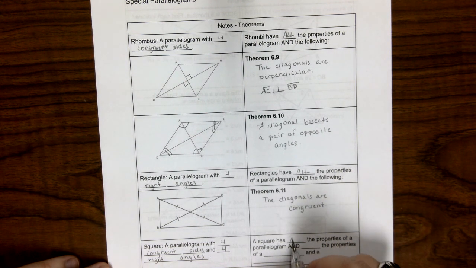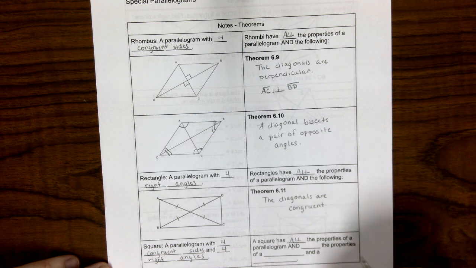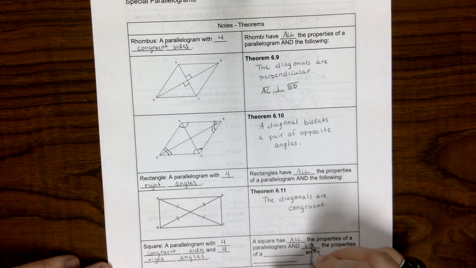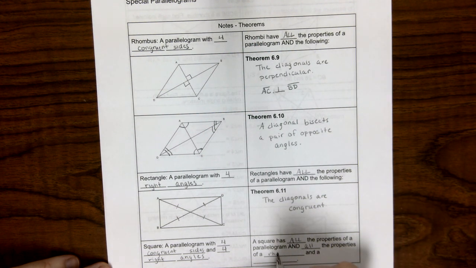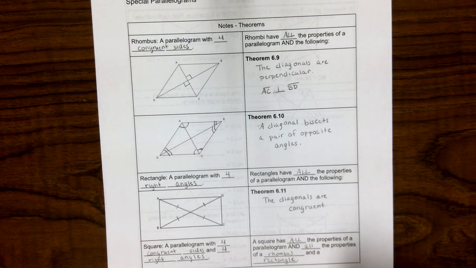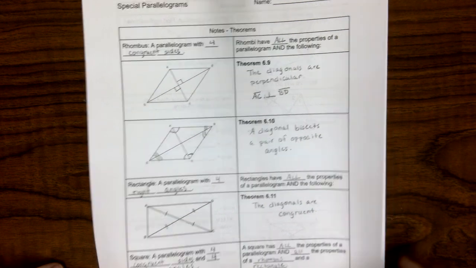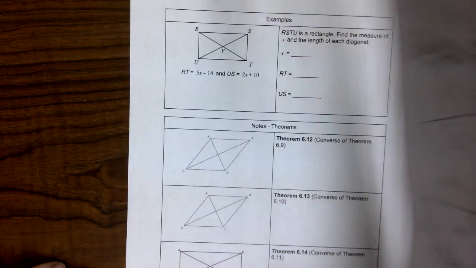So a square has all a parallelogram's properties and all the properties of a rhombus and a rectangle. A square has every property we've talked about as far as parallelograms, rhombi, and rectangles. All right, let's use some of these theorems in practice.